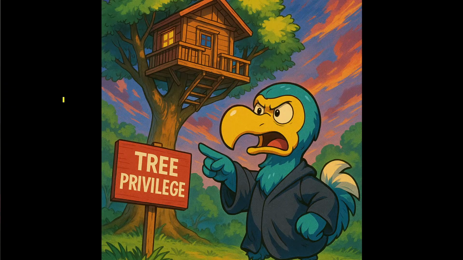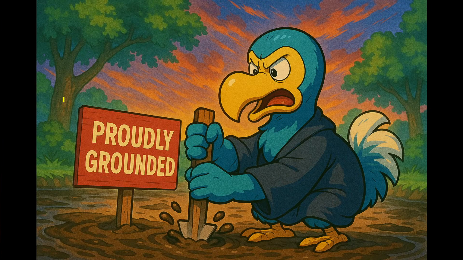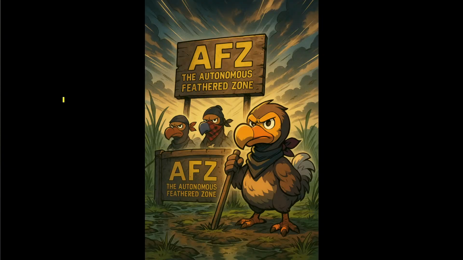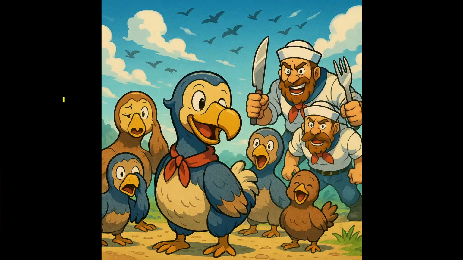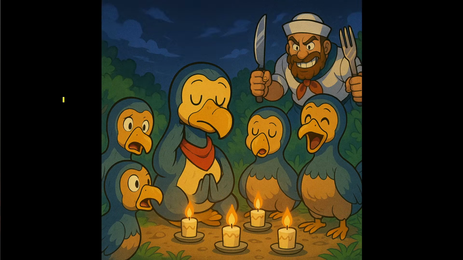And don't forget decolonization. The dodo refused to live in trees because that was territorial oppression. They squatted in the mud proudly. They renamed the swamp the Autonomous Feathered Zone. And then a crocodile moved in. They called it diversity. Eventually, sailors showed up and said dinner. And the dodos didn't even run. They held a listening circle.